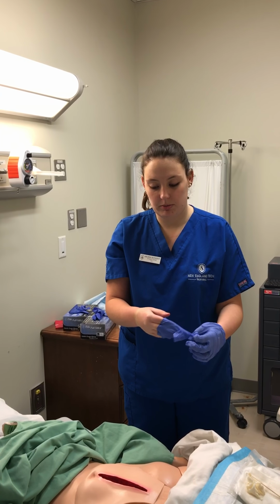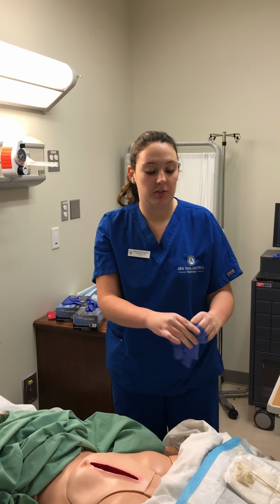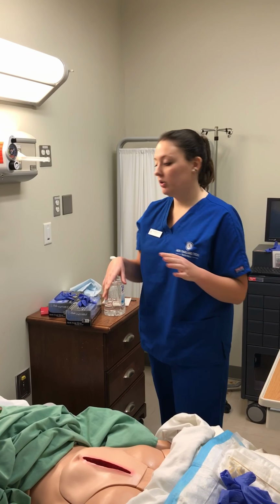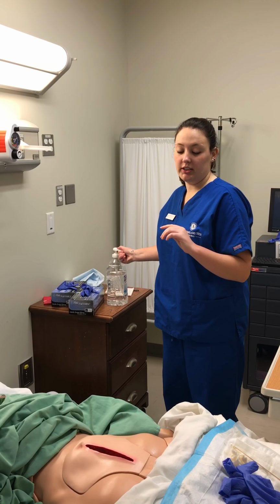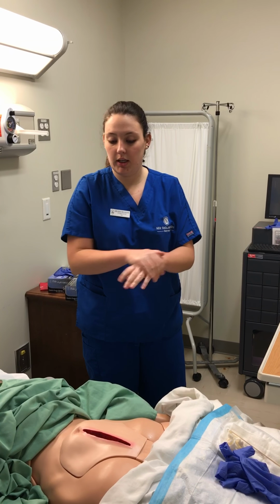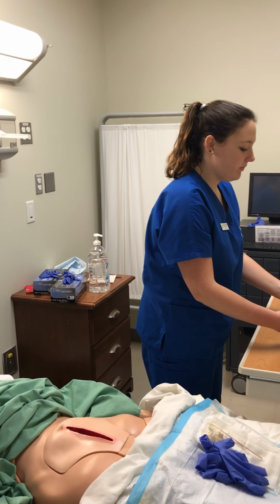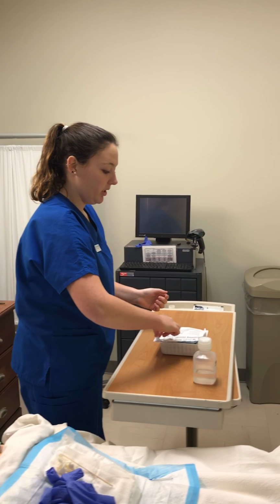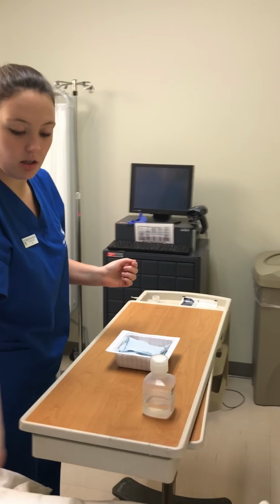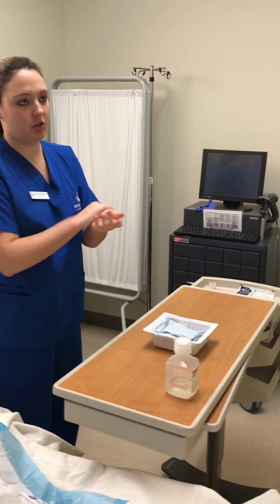Now I'm going to prepare my sterile field. I'm going to do so by first removing my gloves, performing hand hygiene. Normally I would wash my hands, but for time reasons I'm going to just use Purell. Okay, I'm going to get my tray ready. I'm going to open my tray away from me. Okay, I'm just going to rub my hands a little bit more just to make sure that they're dry.